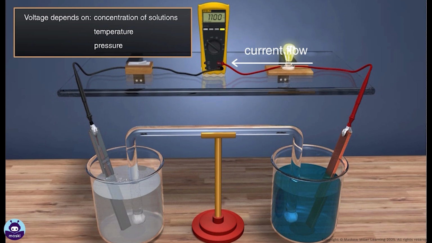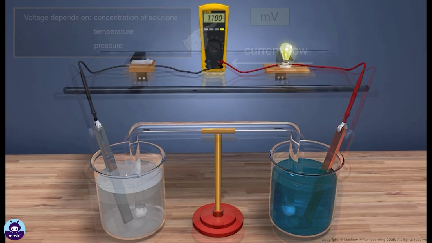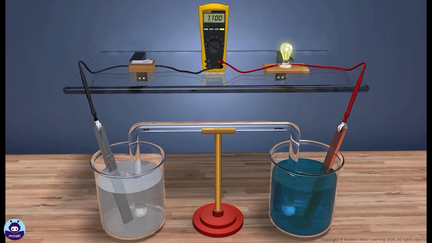the reading on the voltmeter will be plus 1,1 volt, provided that its positive terminal is connected to the electrode at which oxidation takes place, and the negative terminal to the other electrode. We are using a very sensitive voltmeter that measures voltage in millivolts. As long as the cell potential is positive, there is a flow of electrons in the external circuit.